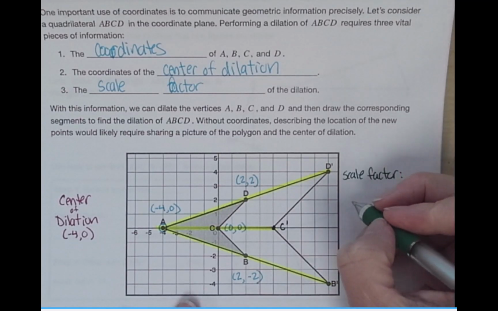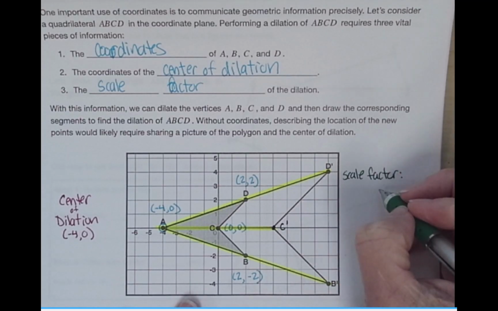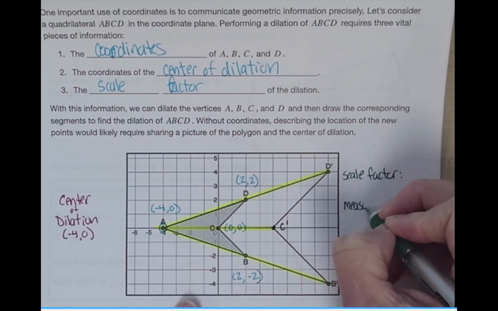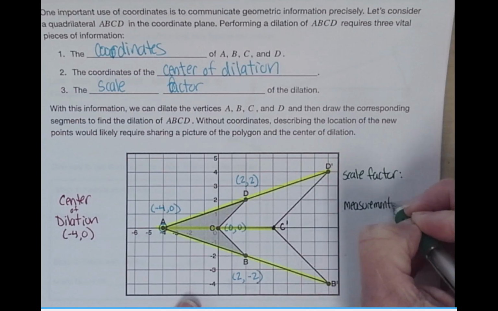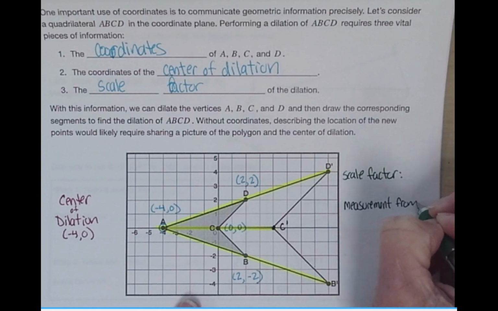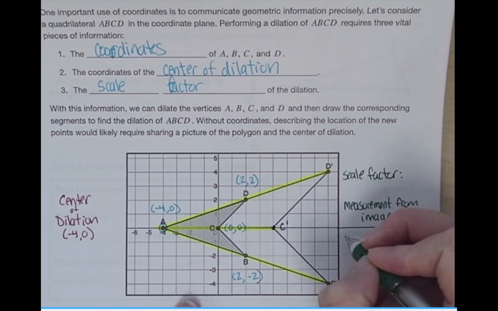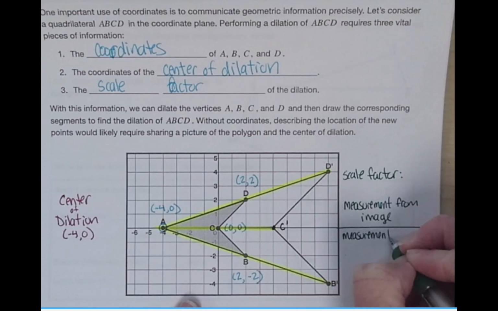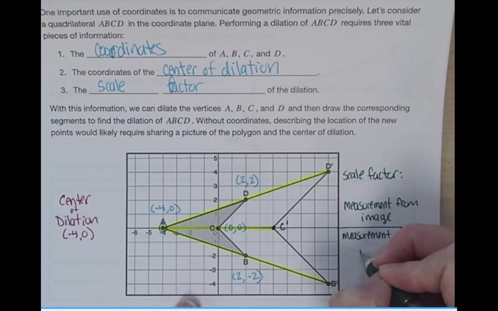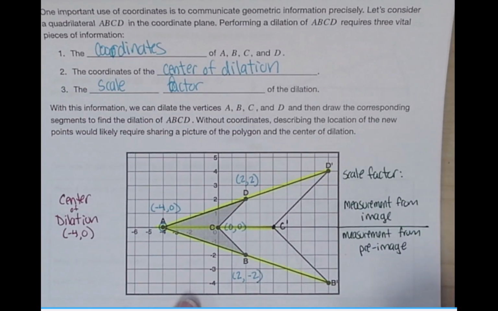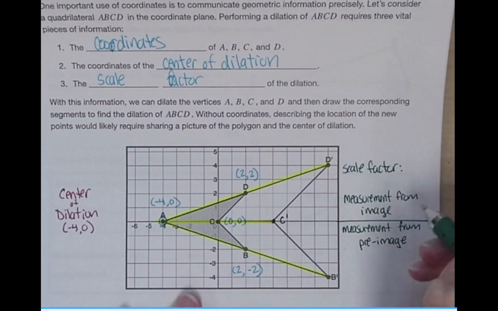And if we want to find that scale factor, we need a measurement from the image, and a corresponding measurement from the pre-image, and we'll divide those. So that's a division bar right there.